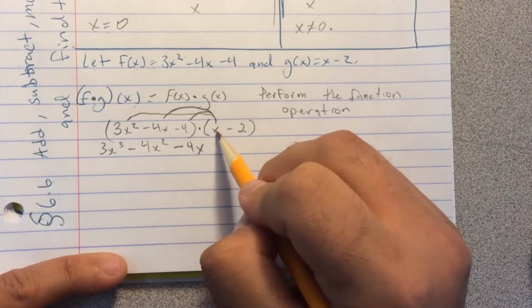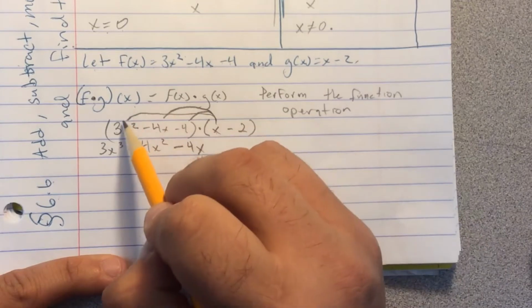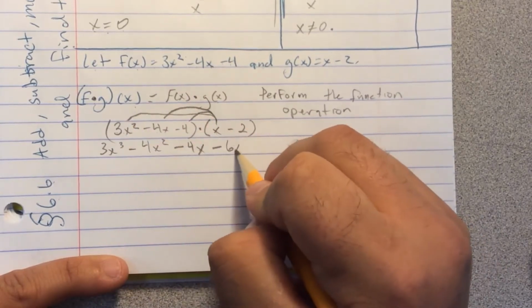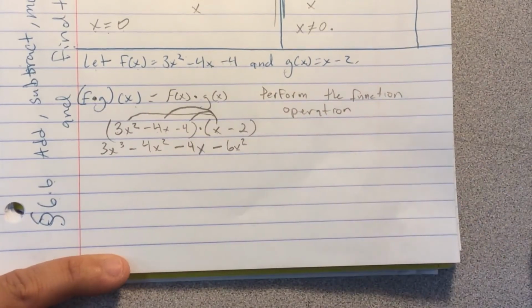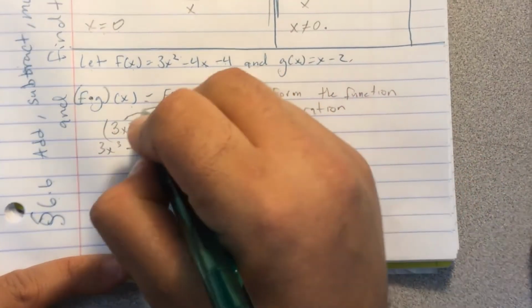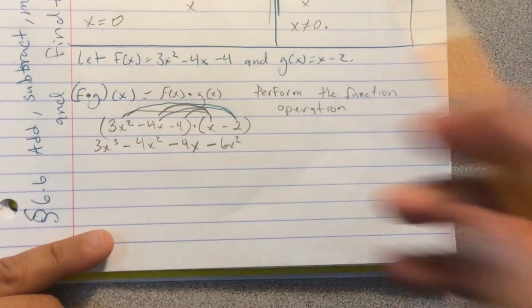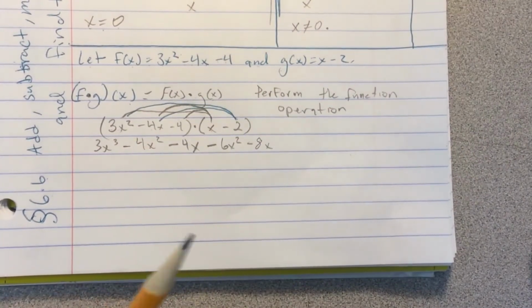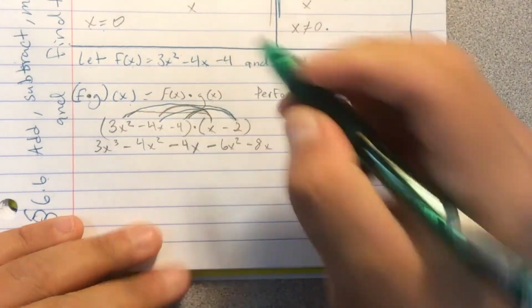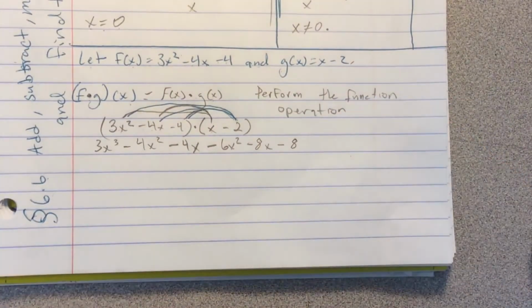So that concludes the first one here. For the next one, we have our negative 2 times 3x squared, which is our negative 6x squared. Let's do a different color so you can see a different operation here. Then we have our negative 2 times our negative 4x, which gives us our negative 8x. And last but not least, we have our negative 2 times our negative 4, which gives us our negative 8.